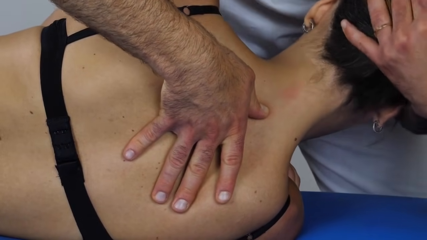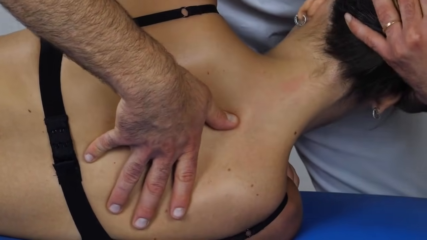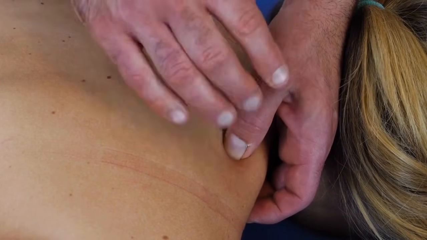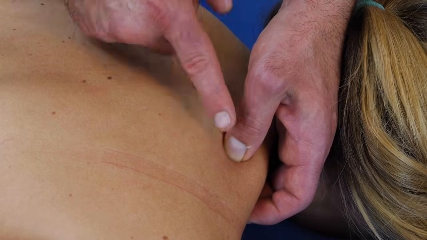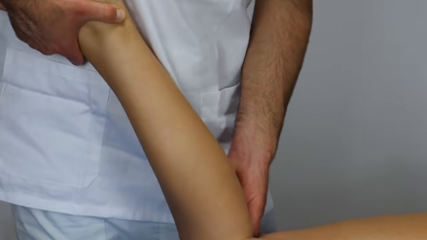So the first part is usually anatomical. We analyze the reference points that we use to understand the anatomy of the joint we're treating in order to make the joint mobilizations. Instead, in the second part, we have the functional release that is made up of the trigger point and the myofascial techniques together.